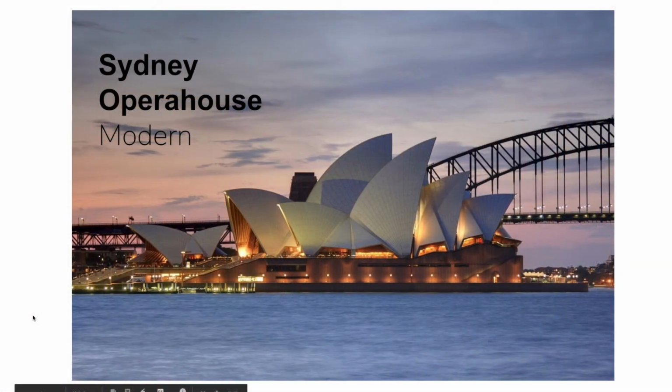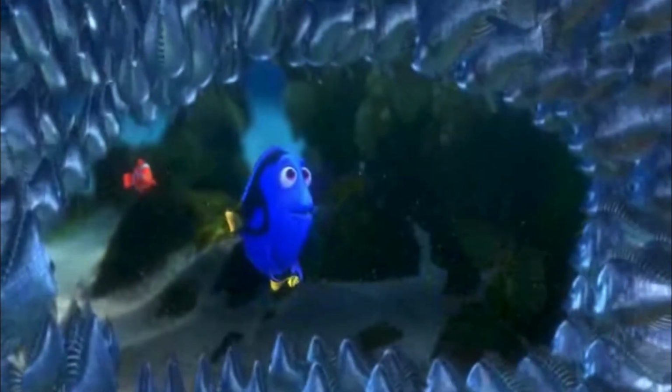Okay, our next famous building around the world we're going to look at is the Sydney Opera House. Any of you heard of P. Sherman 42 Wallaby Way, Sydney?